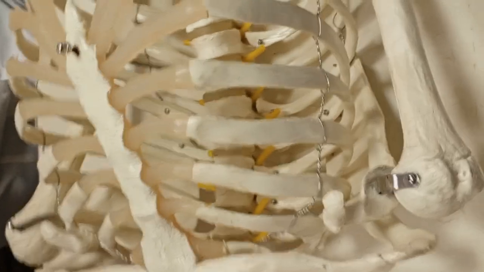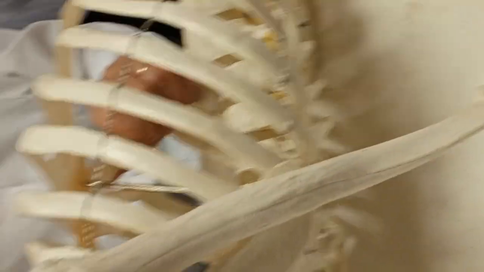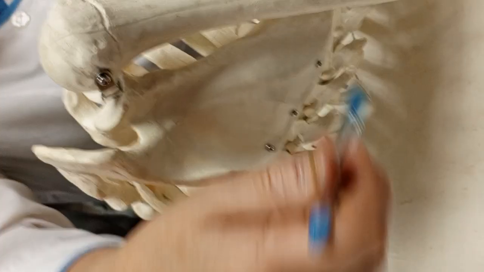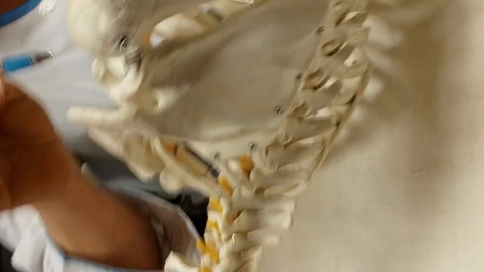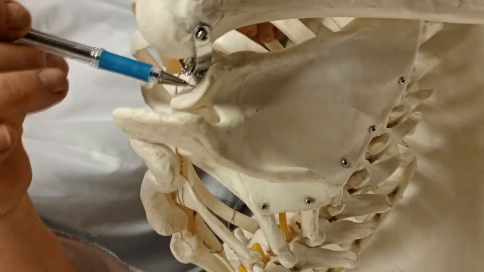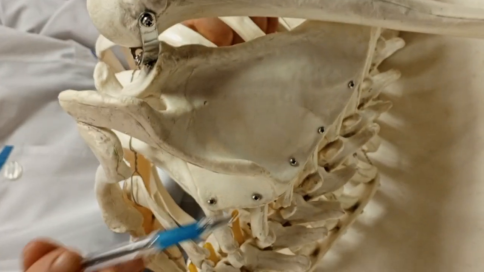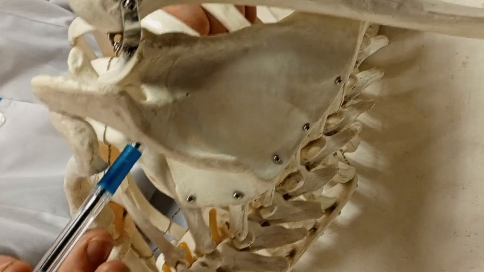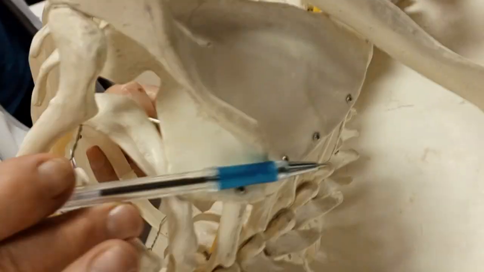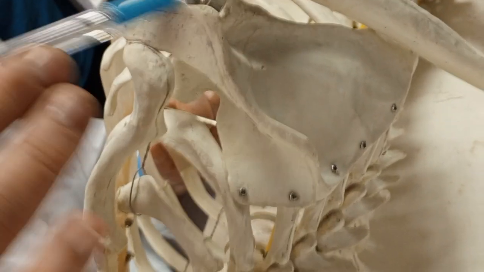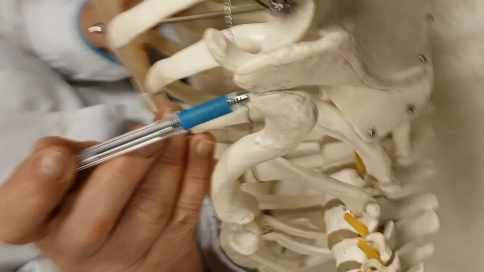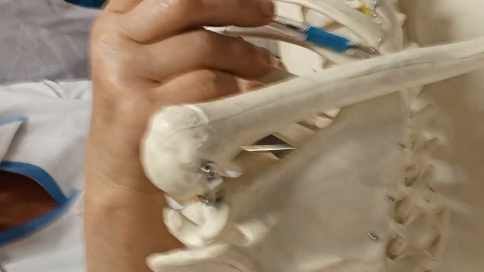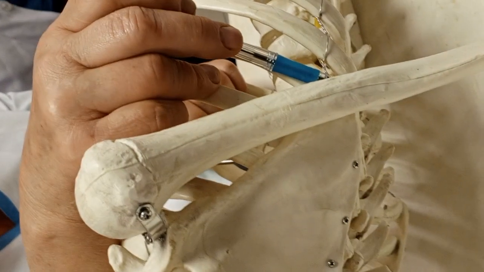You can see this is scapula: lateral margin, medial margin or vertebral margin, upper margin. Lateral angle is the position of the glenoid cavity. This will be superior margin. Here will be superior scapular notch. Here will be spine of the scapula. This will be acromion. This will be coracoid process. The lateral margin connects with medial margin. They make the lower angle.